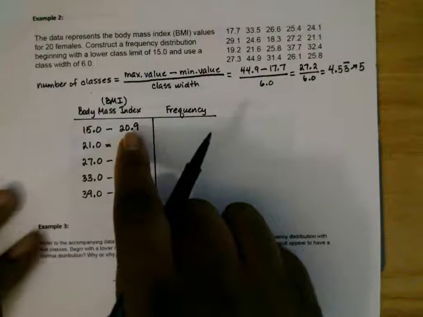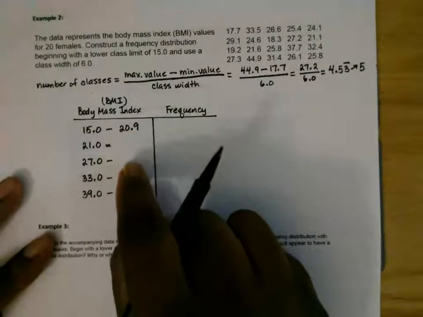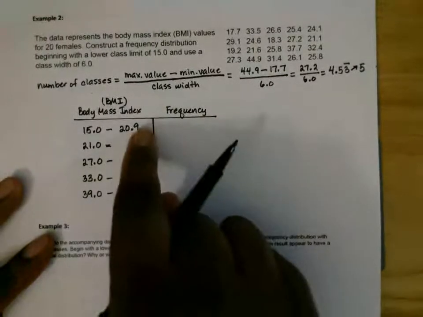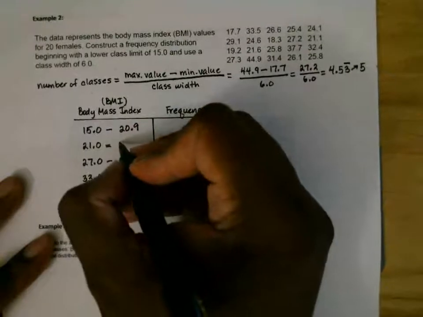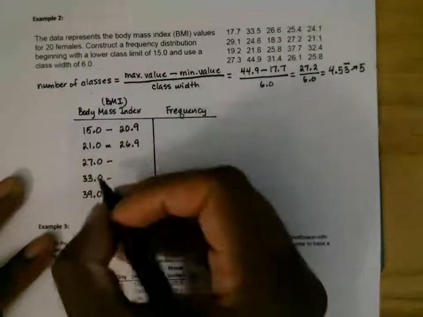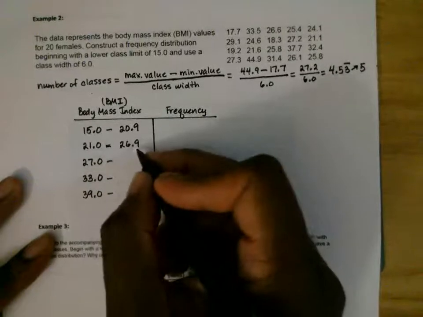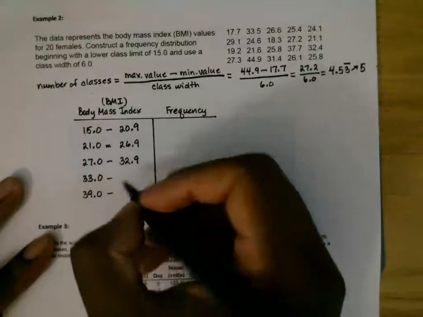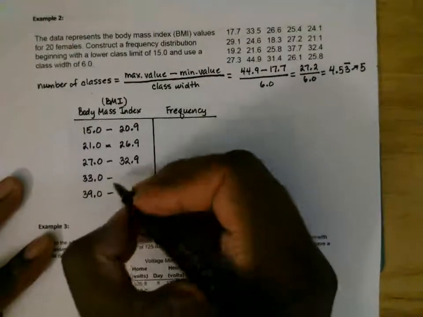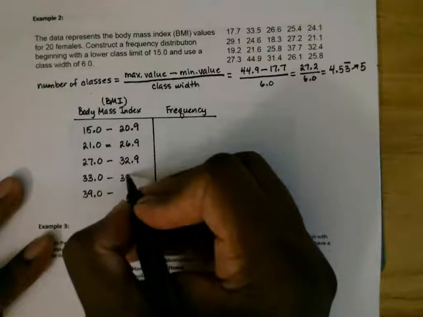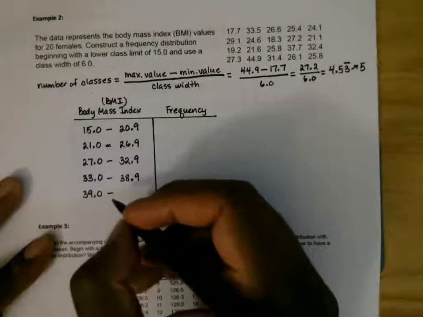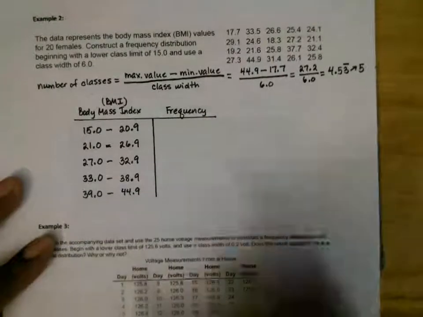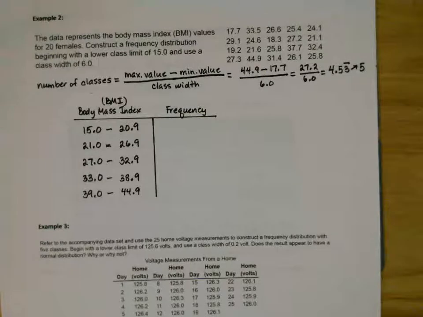And I know my class width is going to be 6. So we'll add 6 to this 20.9 and keep adding 6 until I get all of my upper class limits indicated. So 20.9 plus 6 will be 26.9. And then 26.9 plus another 6 will be 32.9. And then 32.9 plus 6 will be 38.9. And then finally, 38.9 plus 6 will be 44.9. Okay, so I'm done with the left column.